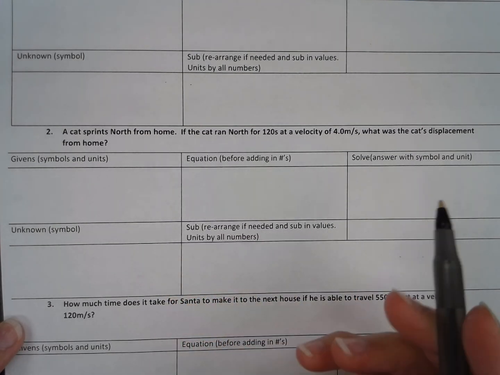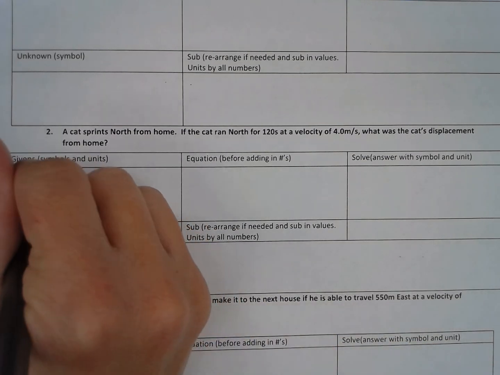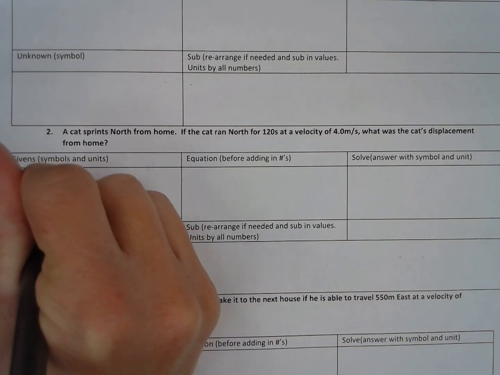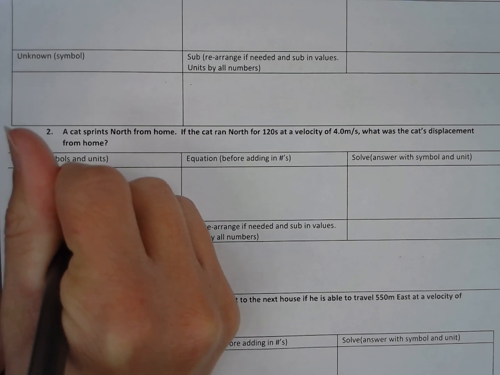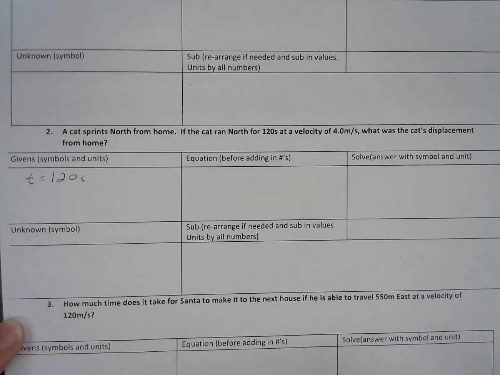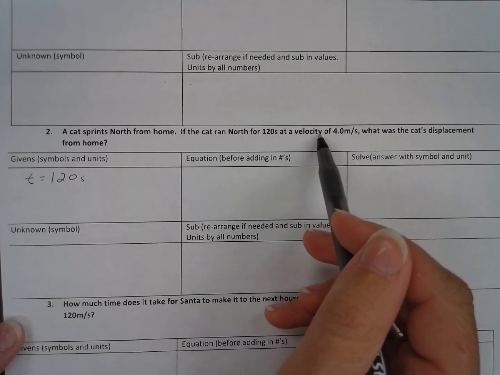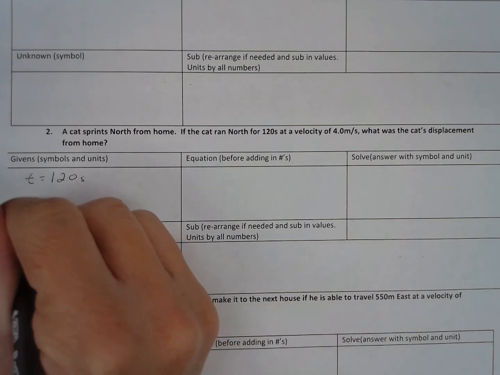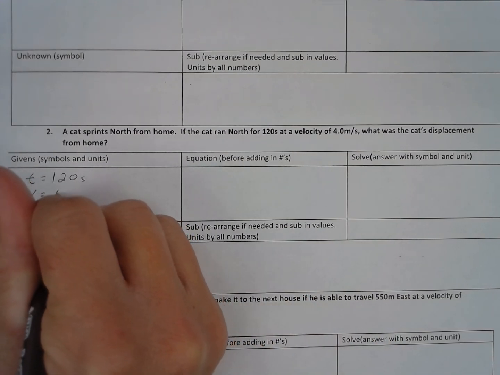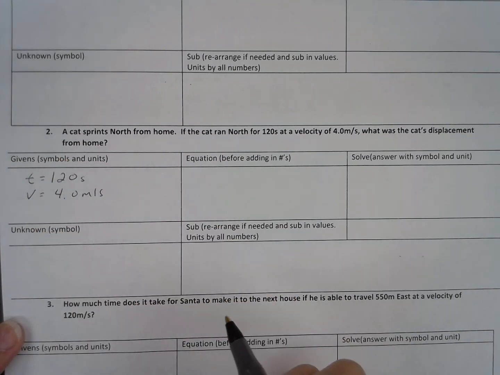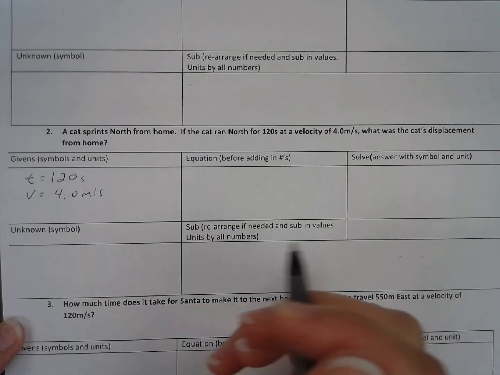So the cat ran north for 120 seconds. 120 seconds, that's a unit for time. So I can put t equals 120 seconds, t being the symbol for time. I'm going to include that seconds unit at a velocity of 4 meters per second. So the symbol for velocity is a v. So I can use v and it equals 4.0 meters per second. My unknown here, what was the cat's displacement from home? So that's what I'm looking for in the problem.